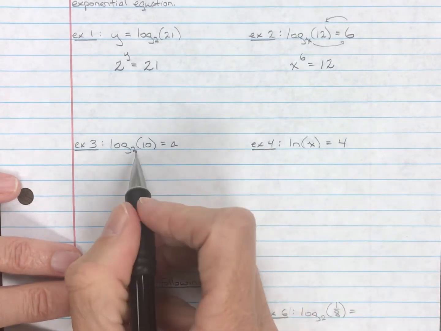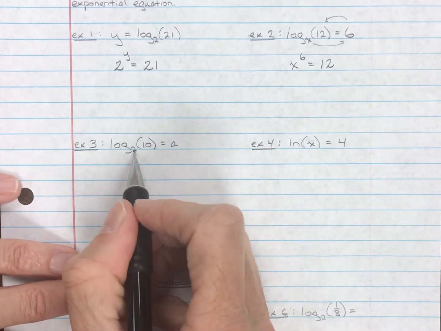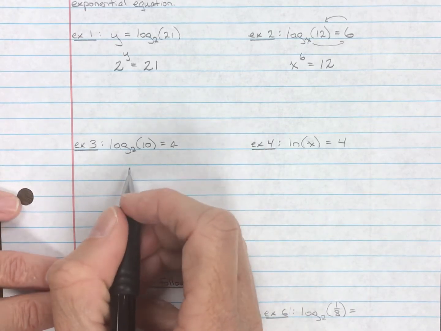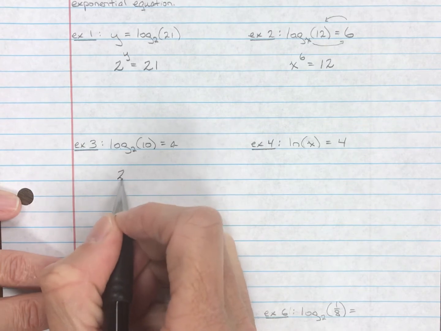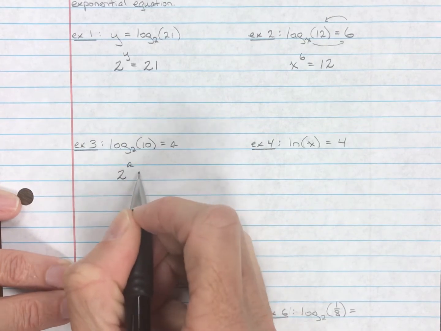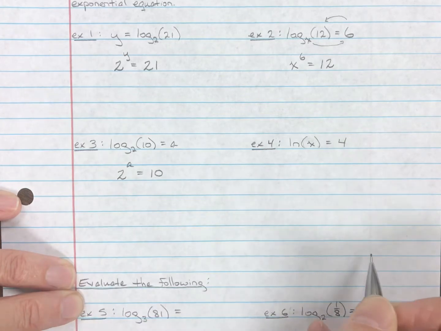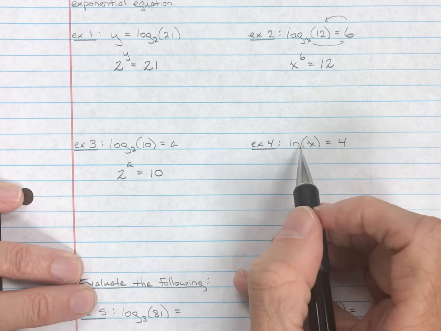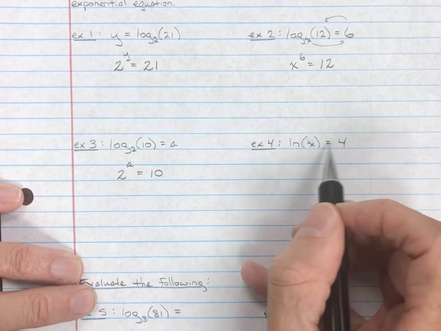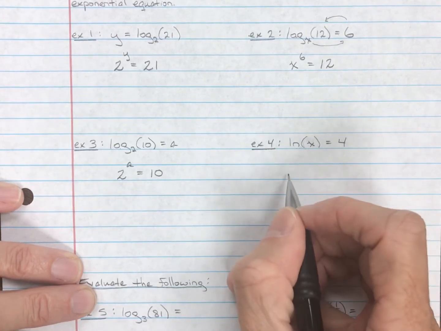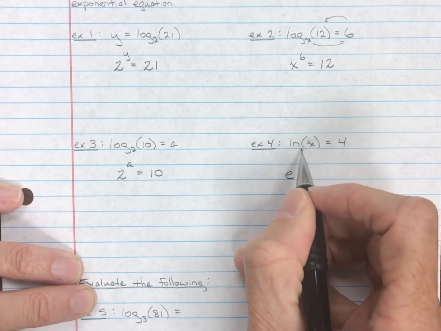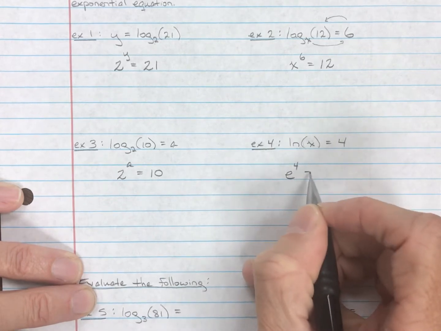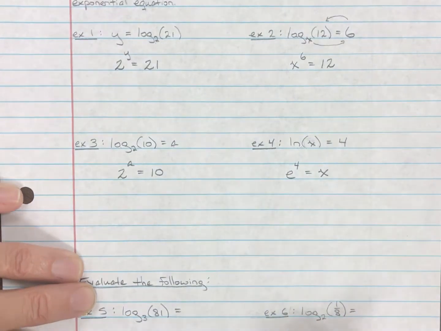Let's take a look at this one. Log base 2 of 10 is equal to a. Write that as an equivalent exponential equation. 2 is the base, a is the exponent, and 10 is the argument. Finally, we saw the natural log. Natural log of x equals 4. Well, we know that natural log has a base of e. We just don't write it. There's an e right there. This is an exponent, so e to the 4th is equal to the argument, which in this case is x.